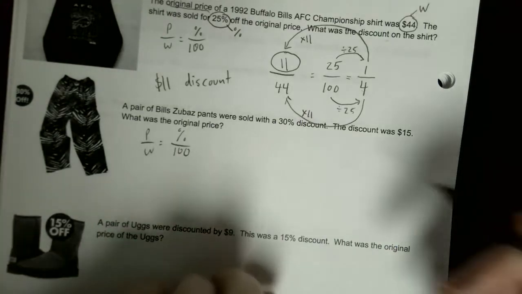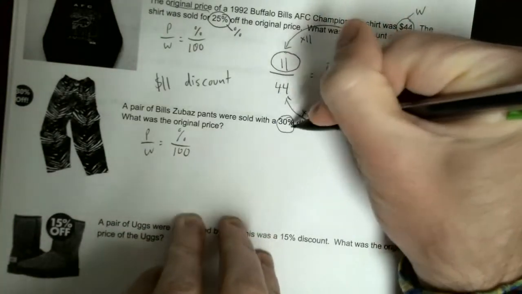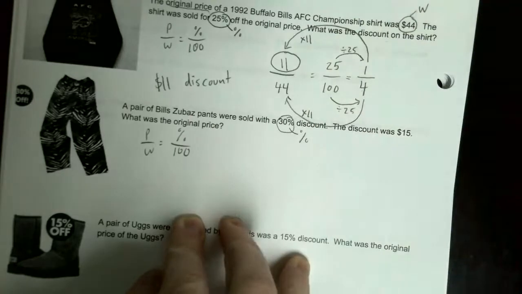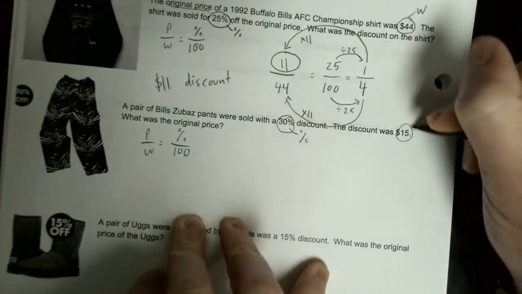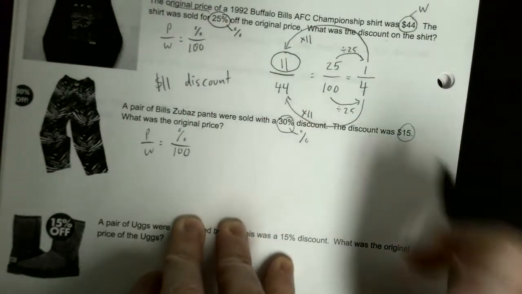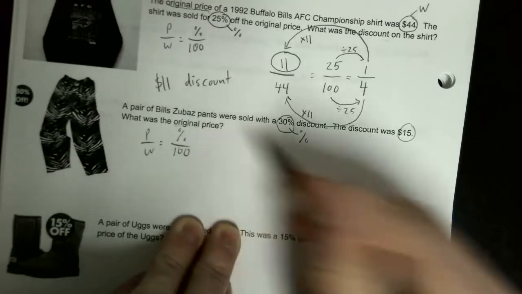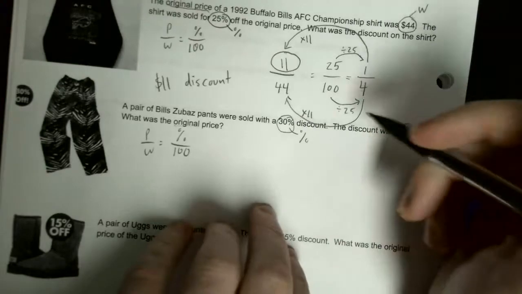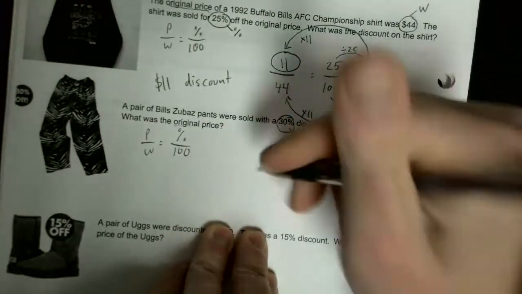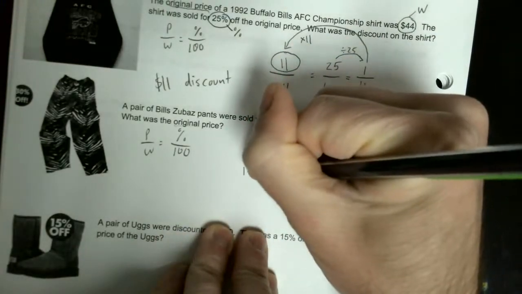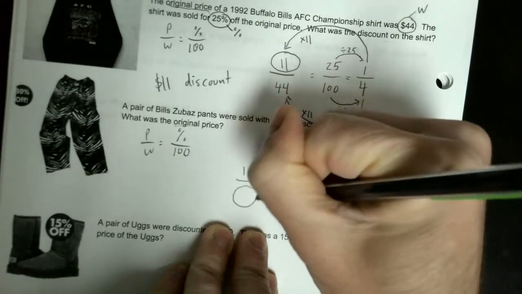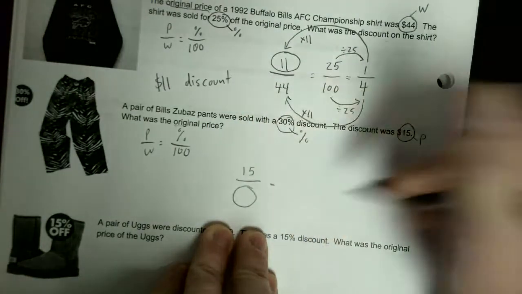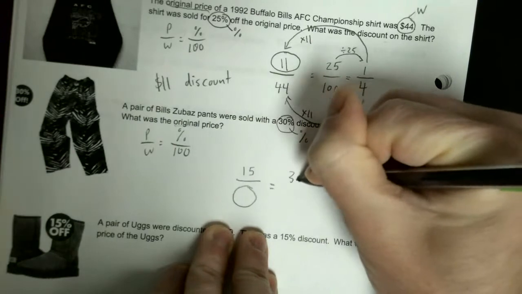Okay, let's look at the numbers we have. We have the 30%. Obviously, that's the percent. The discount was 15. So I'm thinking that's the part. It says what was the original price? We're looking for the whole. So we have the part here. We're looking for the whole. We have the part. We have the percent. So the part, 15. The whole, we don't know yet. The percent would be 30 out of 100.